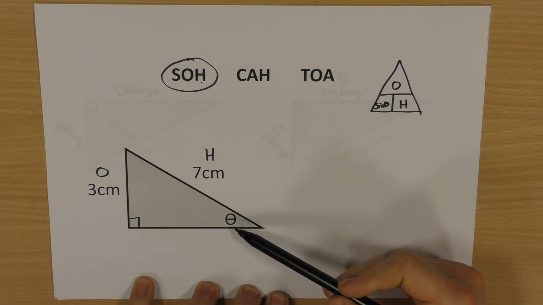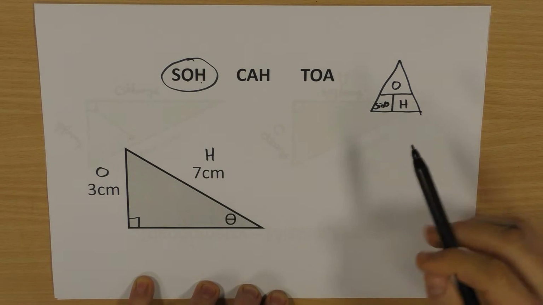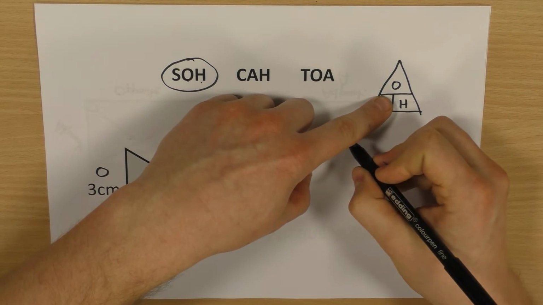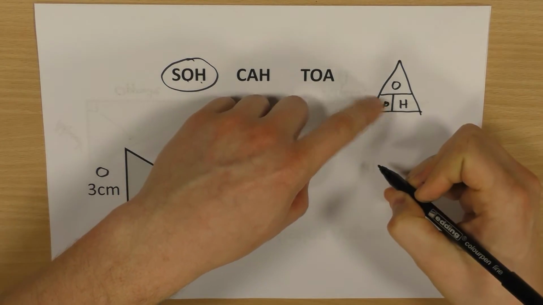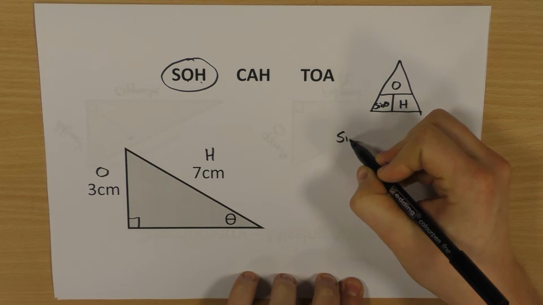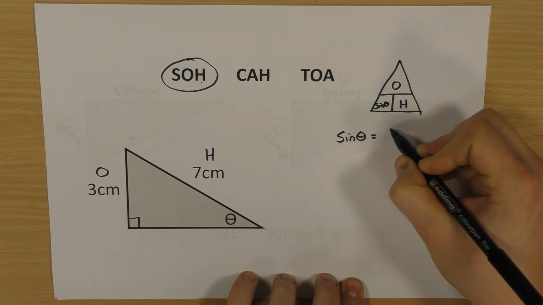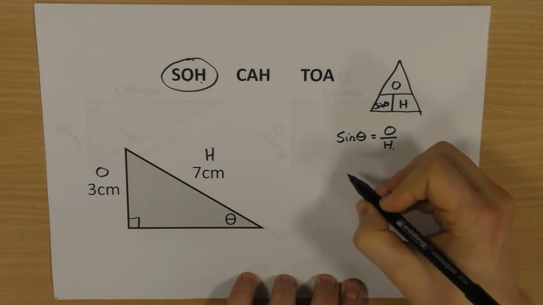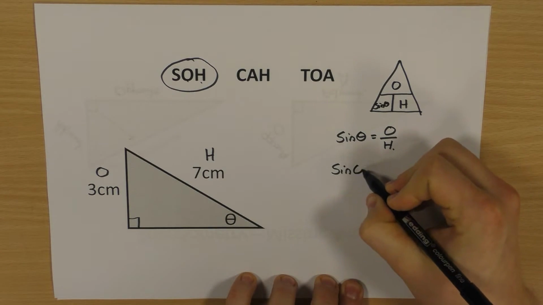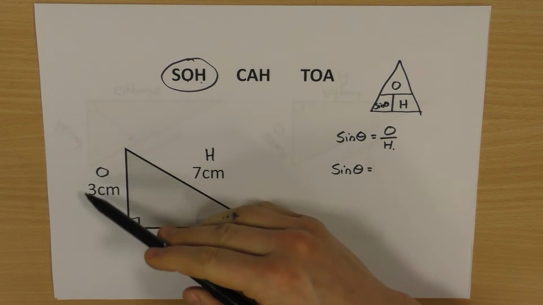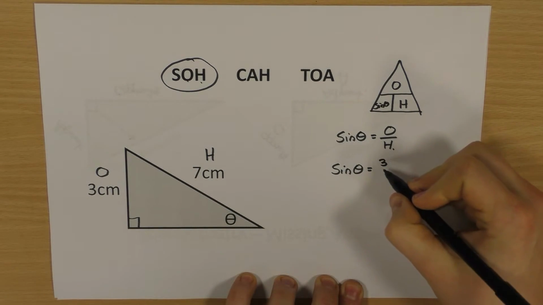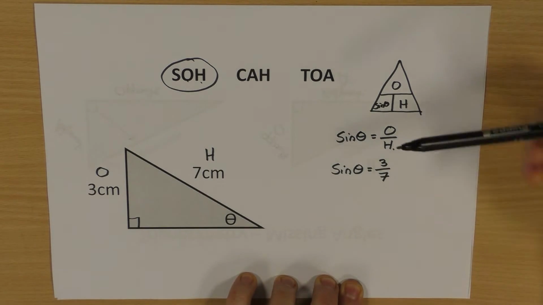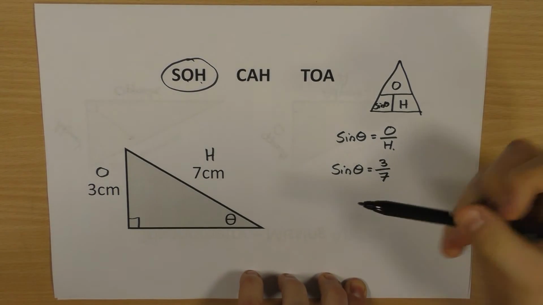Now if I'm after the angle theta here, I need to cover up this. That's sine theta, so I cover that up, which means I'm doing the opposite divided by the hypotenuse. So let's just write that down. Sine theta equals the opposite divided by the hypotenuse. So fill in what you know. Well, sine theta equals the opposite. The opposite over here was 3. And we're going to divide that by 7. I don't want to know that. I want to know what theta is.